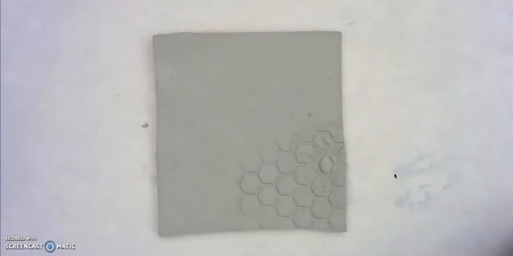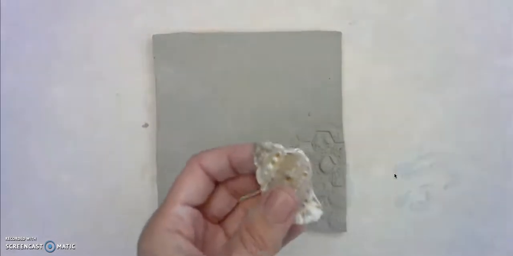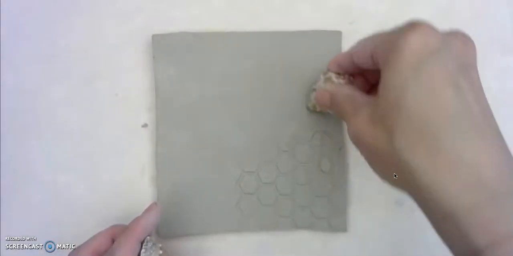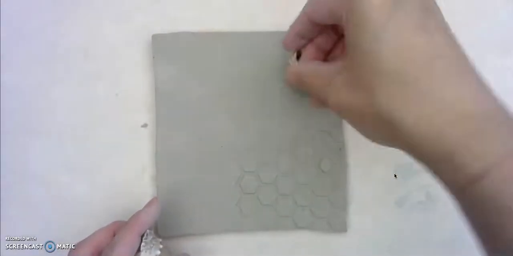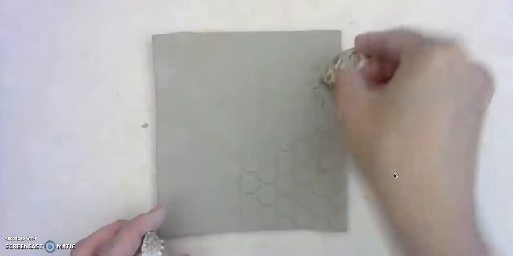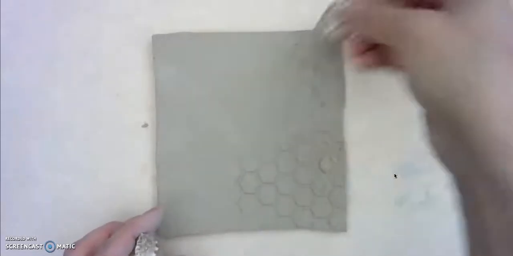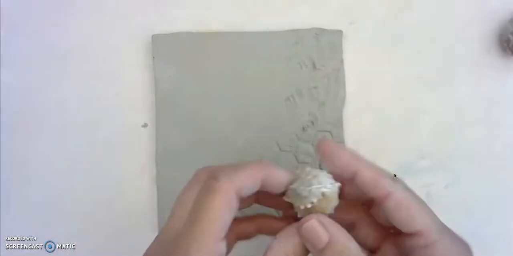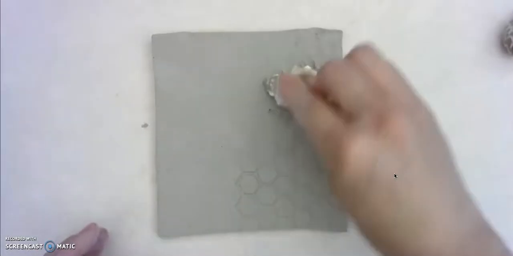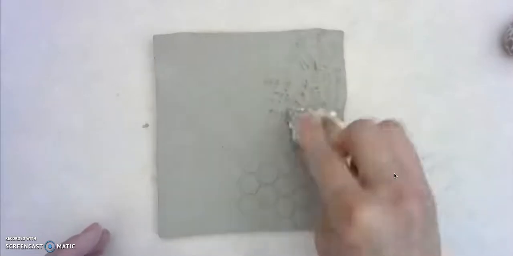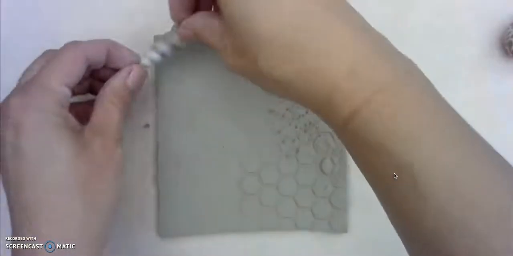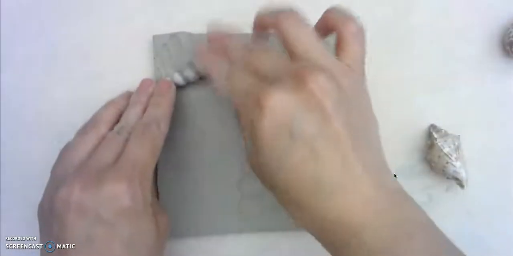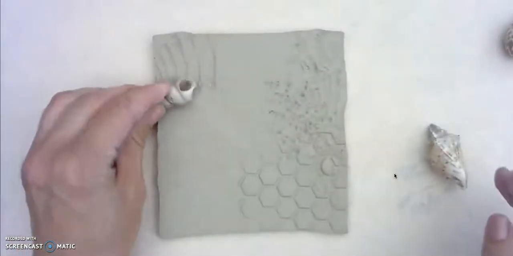It's a little uneven. I also have in the Ceramic Studio, I have seashells that you can push into to get different irregular marks, because that's the thing about nature-inspired vessels and nature-inspired forms. The details are not perfect, right? The details that we find of things in nature are not perfect.